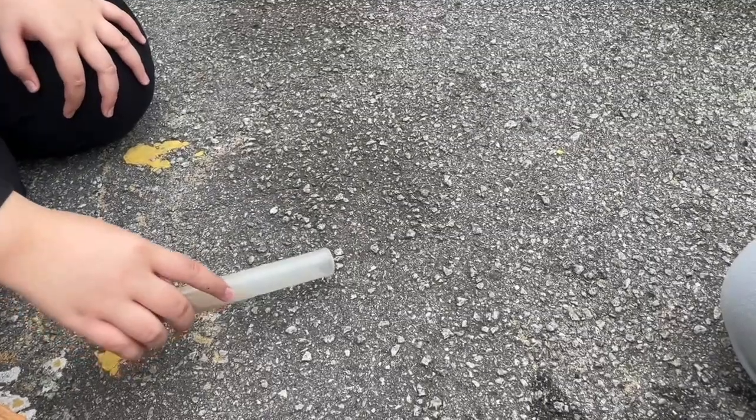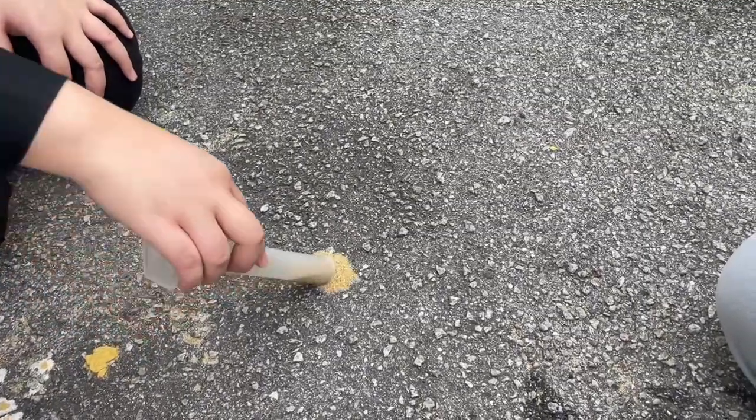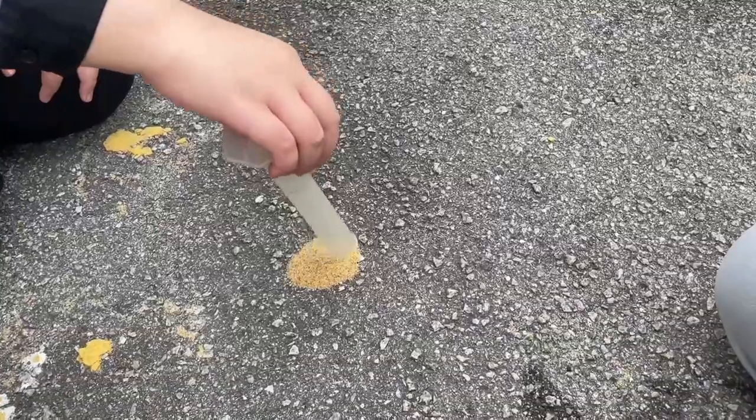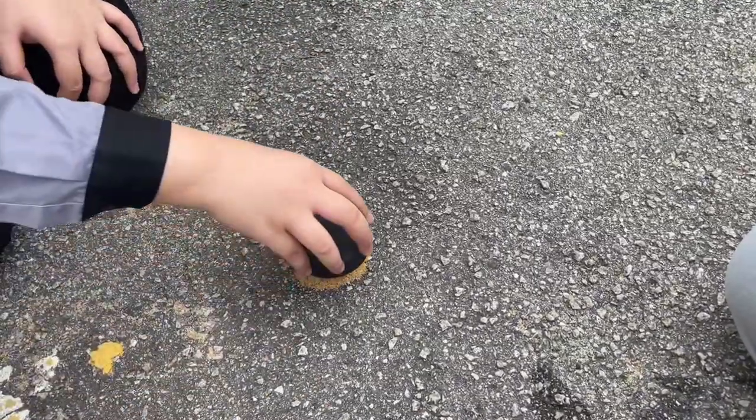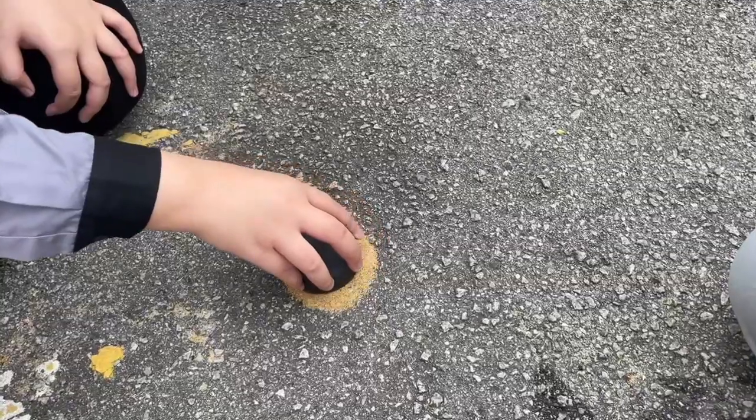For this sand patch test, we focus only on the rough surface because this surface has clear macro texture and visible surface voids. This makes it suitable to evaluate the pavement texture using the sand patch method.